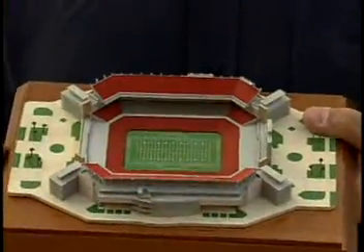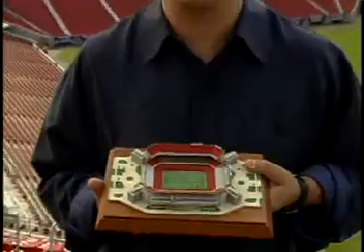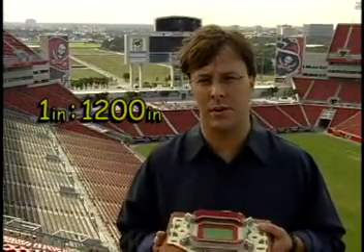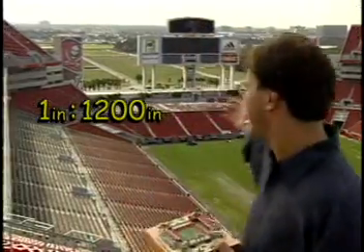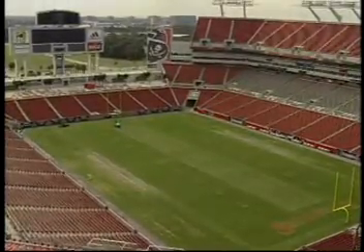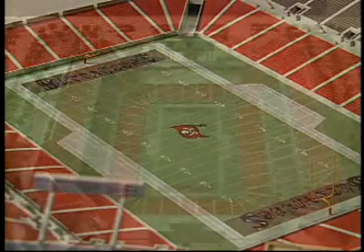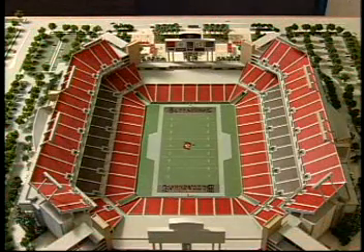This is a scale model of the Raymond James Stadium, home of the Tampa Bay Buccaneers. Every inch here equals 100 feet, or 1,200 inches of the real thing. A lot of this goes back to math class. It's all about proportions and scaling things. We pay close attention to the relationship between sizes.